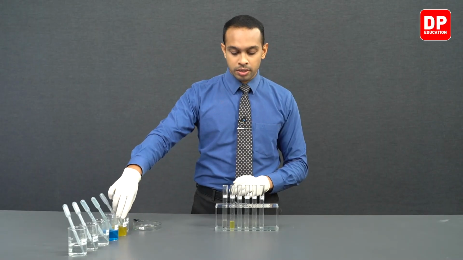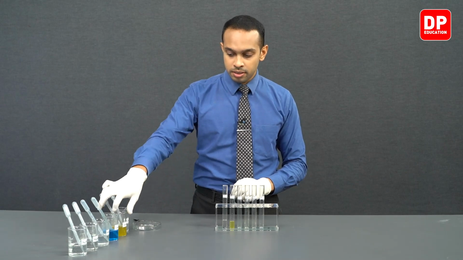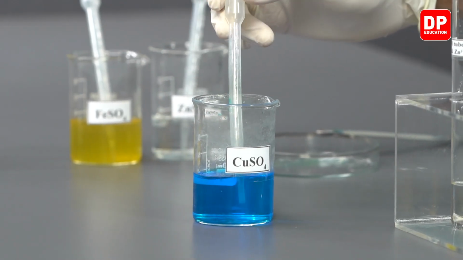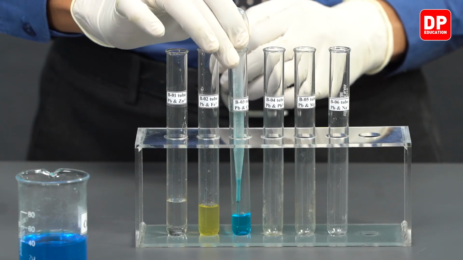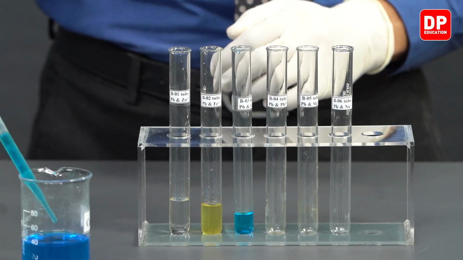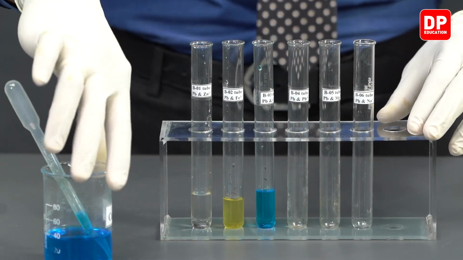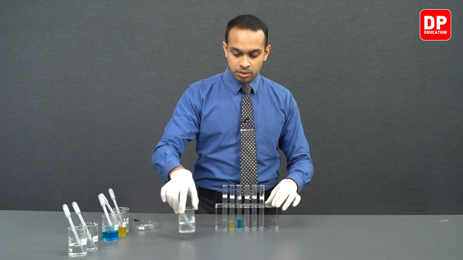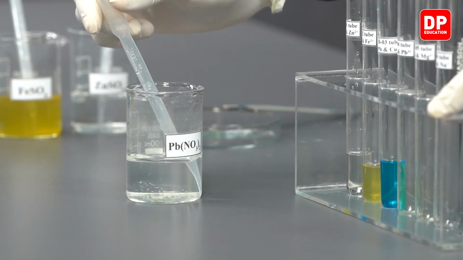To the test tube labeled Fe2+, we added the ferrous sulfate. To the test tube labeled Cu2+, we are going to add copper sulfate solution. And to the test tube labeled Pb2+, we will add Pb nitrate or lead nitrate solution.